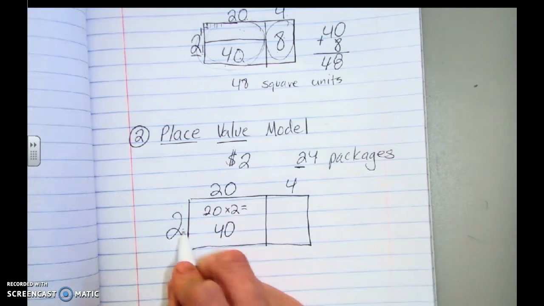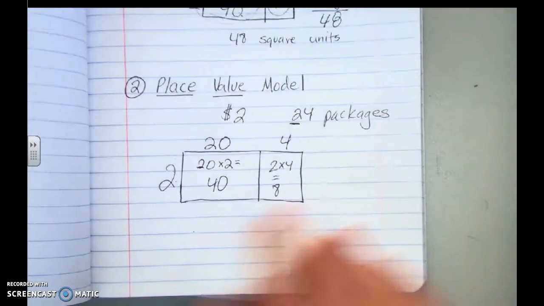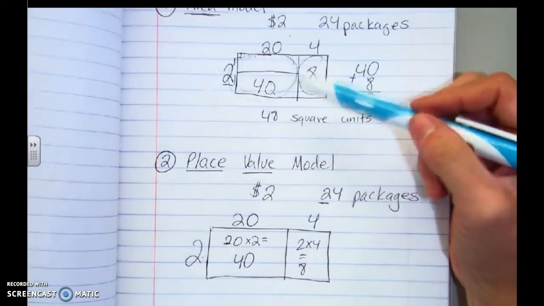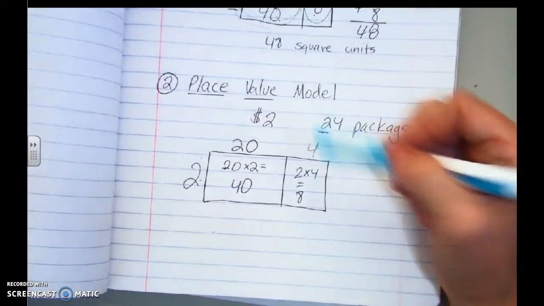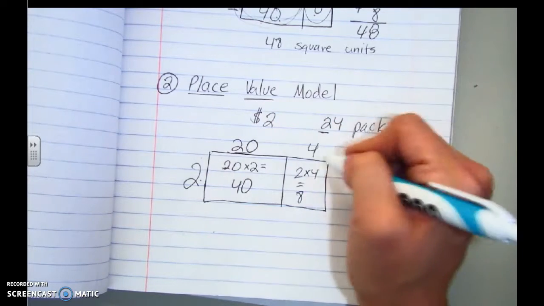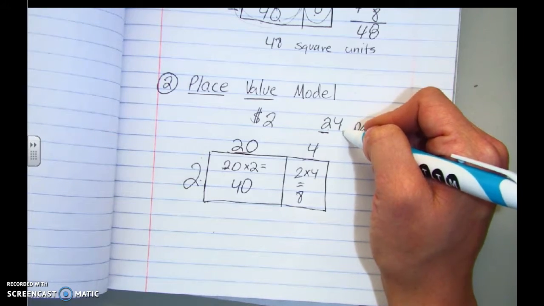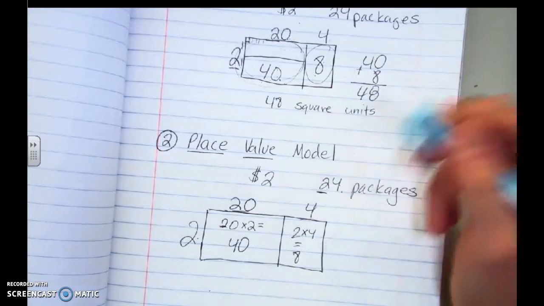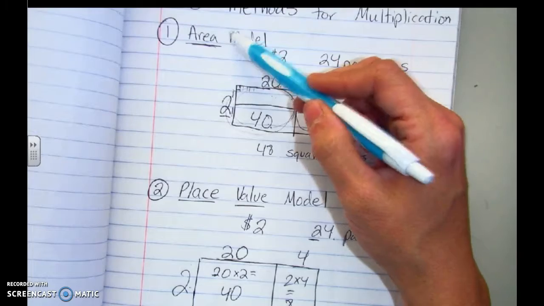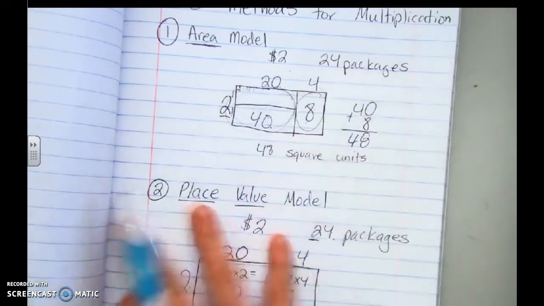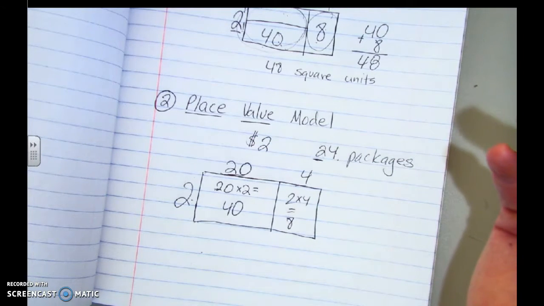Ooh, you guys are paying attention. And 2 times 4 equals 8. The biggest difference between the two models is they're using a grid here with those little itty bitty squares. In the place value model, it's more about the value of the digits. What's confusing to me as a teacher and as a student is that these models look exactly the same. The focus is different. The area model represents square units. The place value model focuses on the value of the digits. Get it? Got it.